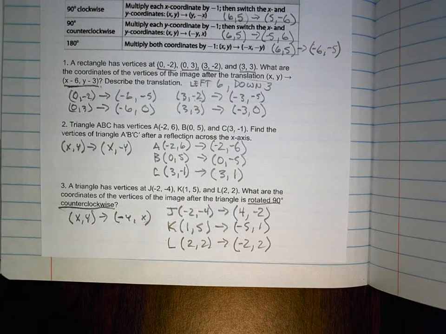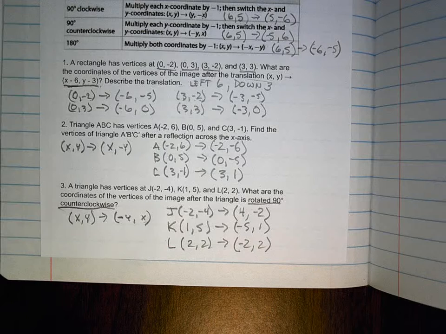Again, these are a little more difficult. The rotation is the one that's hardest for me to picture. The other ones make sense. If you're reflecting, you're just moving it left and right. But this way, think about this.